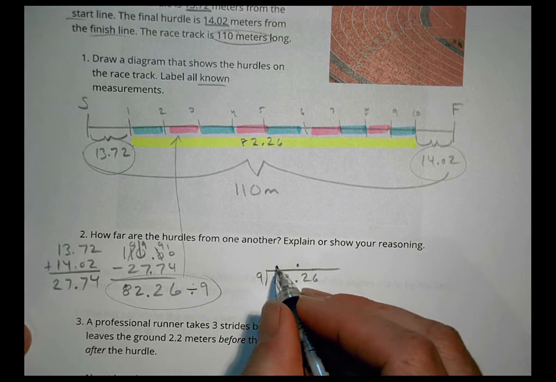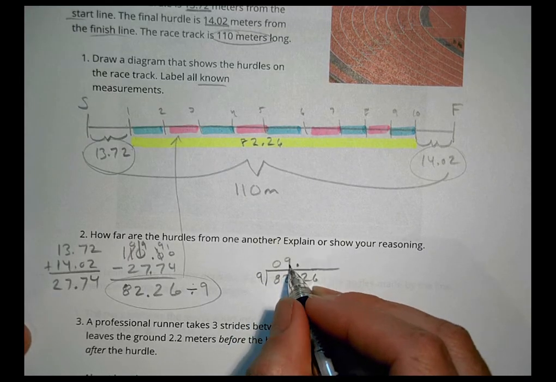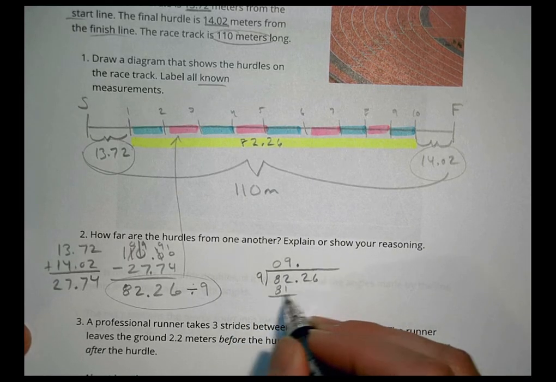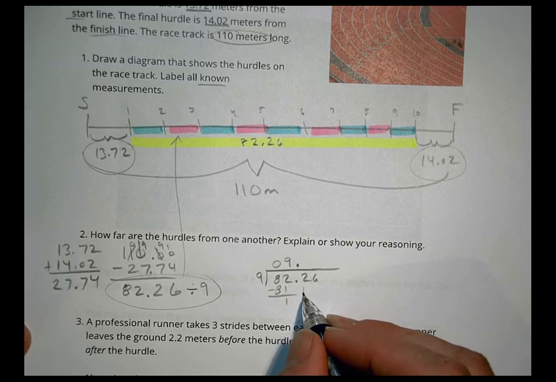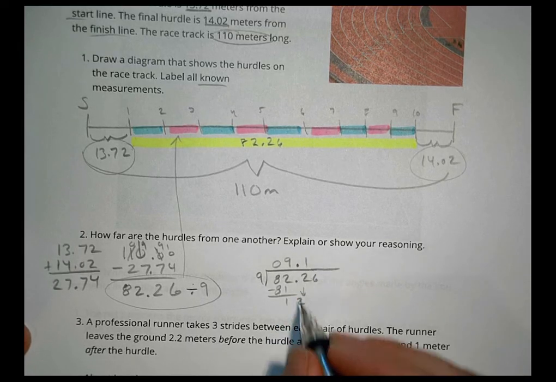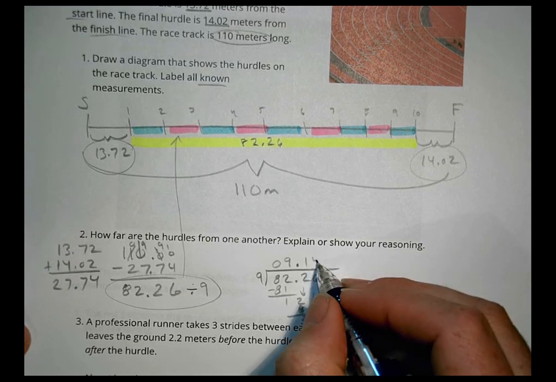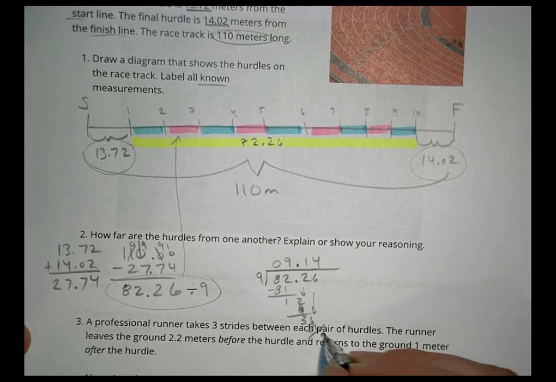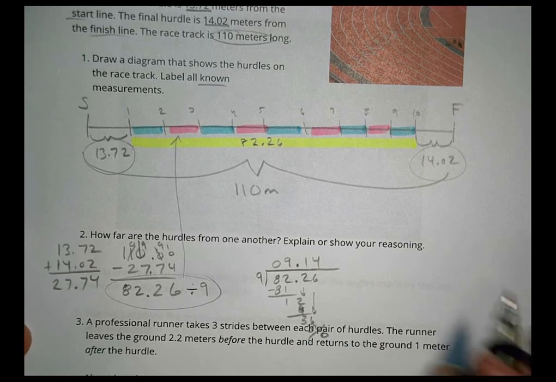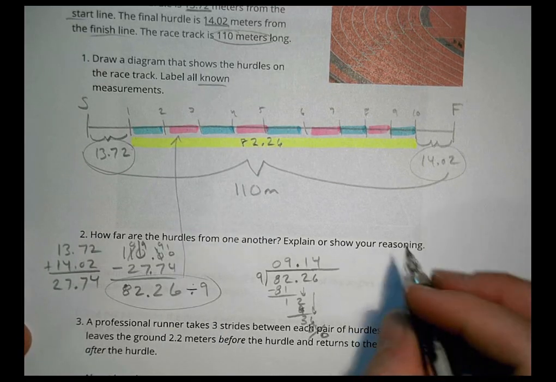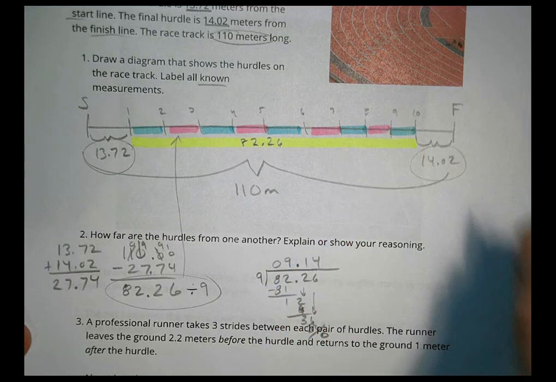9 goes into 8 0 times, it goes into 82 9 times. 9 times 9 is 81. Subtract, we have 1 there, bring down the 2. 9 goes into 12 1 time. We subtract, 12 minus 9 is 3, bring down the 6. And 9 goes into 36 4 times, and we have no remainder, which makes sense. We wouldn't want a remainder if this is going to be evenly spaced. So the distance between each hurdle then is 9.14.